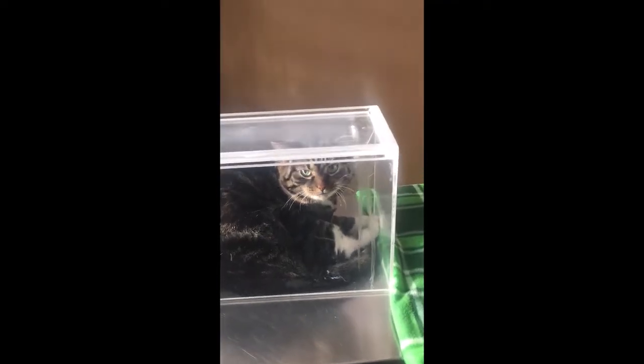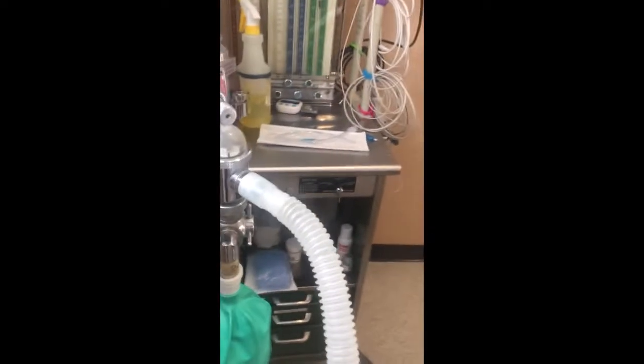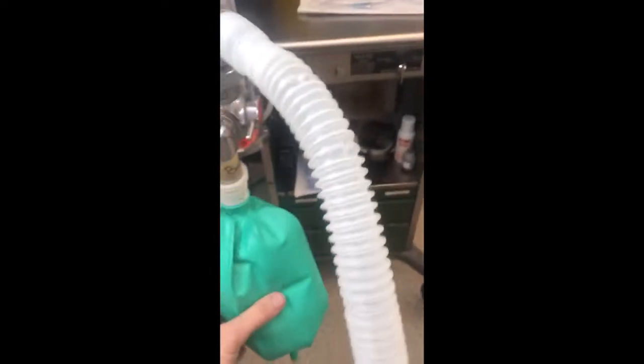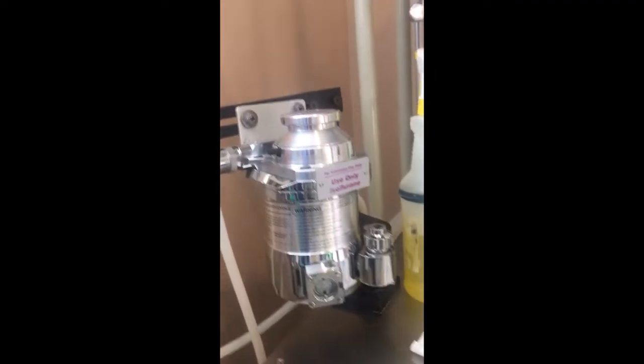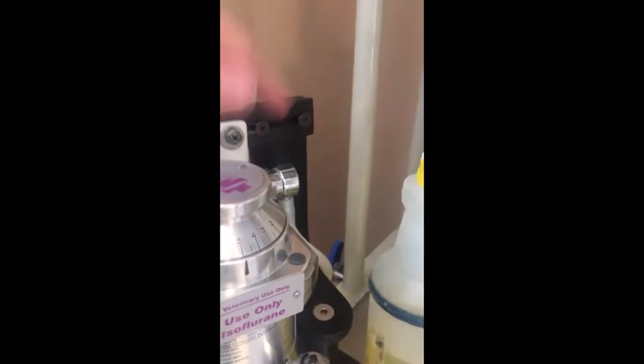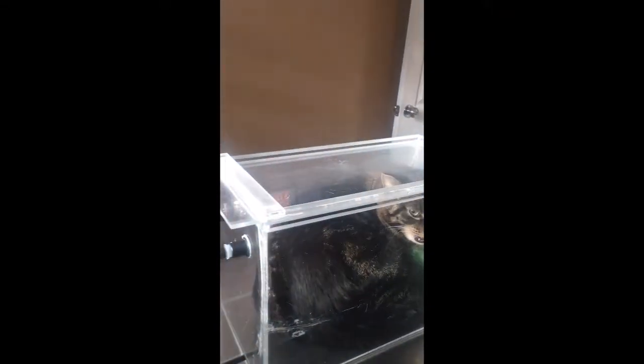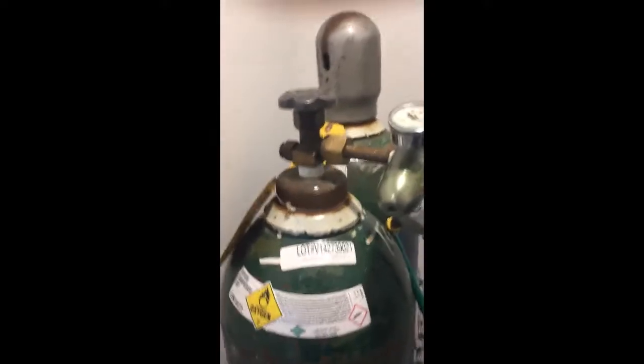So we've got our box here, our chamber, with our kitty inside. It's got these two ports where the oxygen can come in, and it's connected to the rebreather. Here's our anesthesia machine and our reservoir bag here. And it's connected to the isoflurane, which pumps in through there where the kitty will breathe. And then our oxygen is up. So I've got it set on 5 here so that I can go ahead and induce anesthesia for this kitty who's blocked.